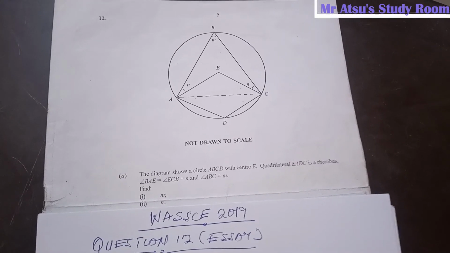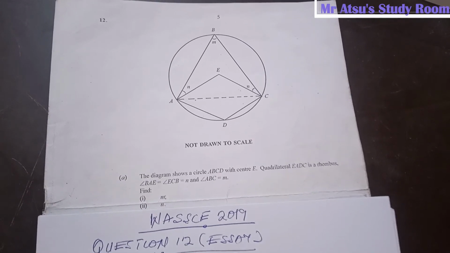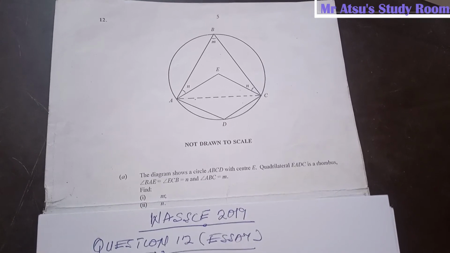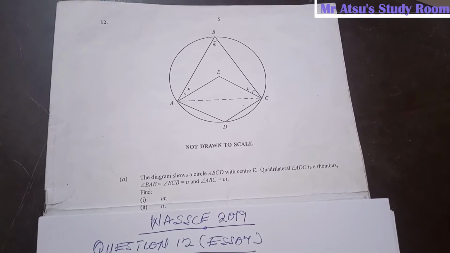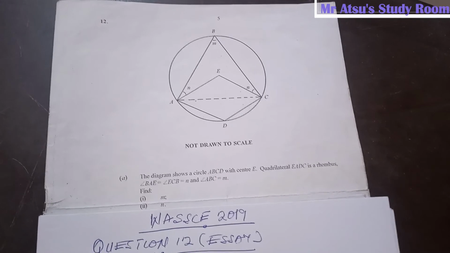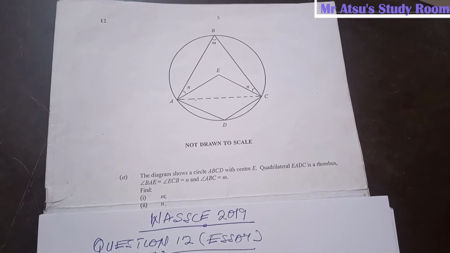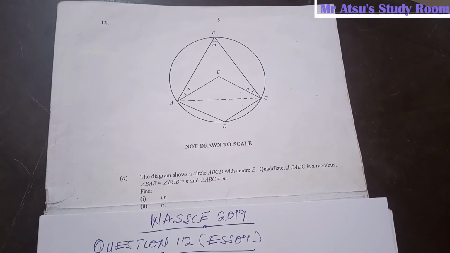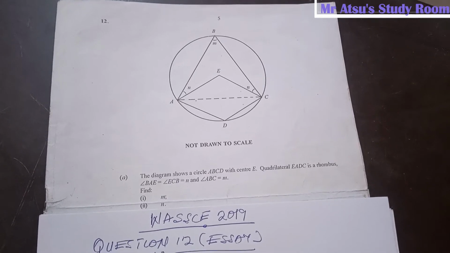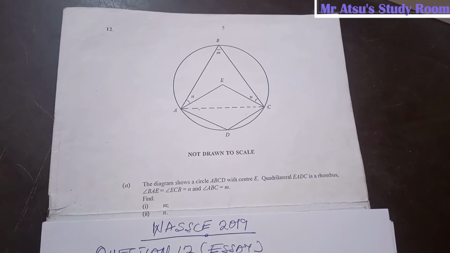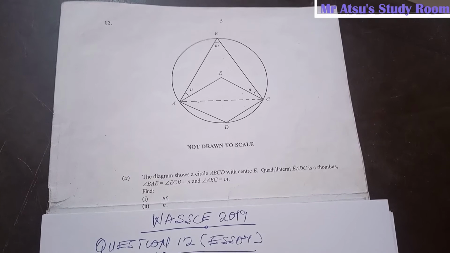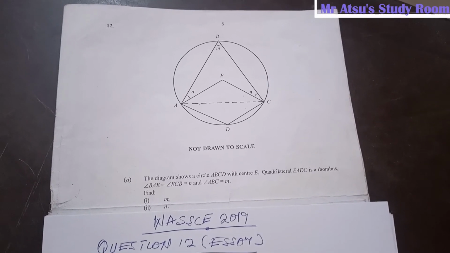Angle BAE equals angle ECB equals n, and angle ABC equals m. Find question I, m, and question II, n.